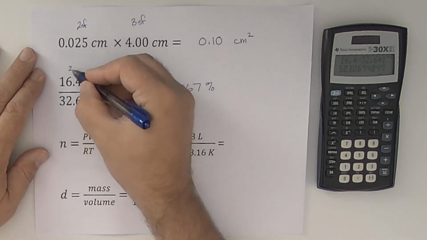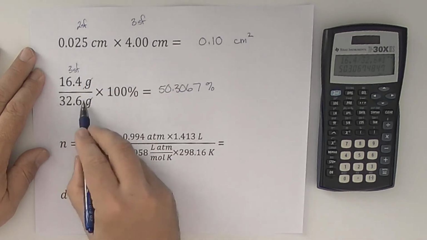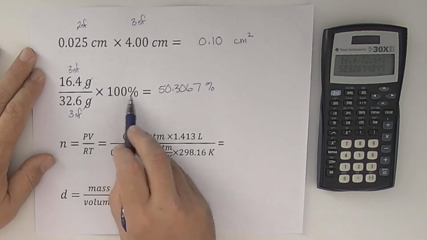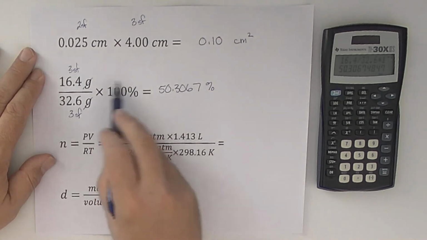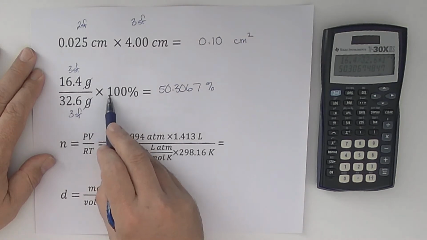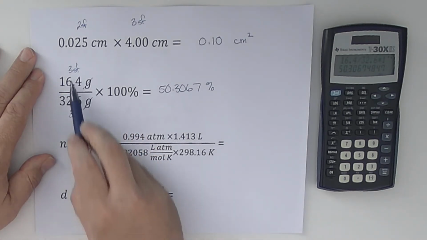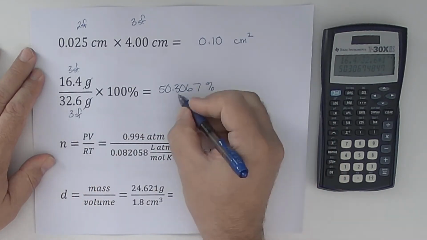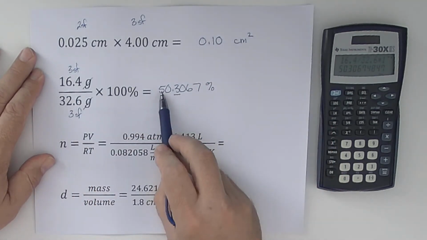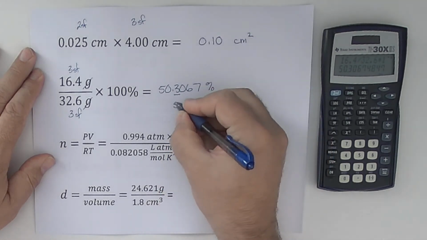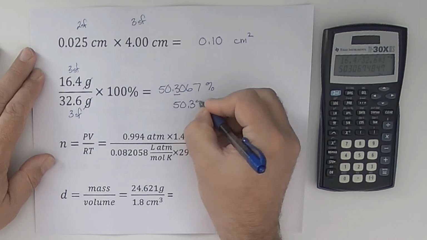1, 2, 3 sig figs. 1, 2, 3 sig figs. Now the 100% is interesting. This is an exact value. This is part of the equation for calculating percentage. There's no uncertainty in this number. So even though 100 would have 1 if it were a measurement, this isn't a measurement. And so I have 3 and 3. The smallest is 3, so my answer should have 3 significant figures, 1, 2, 3. I look one digit to the right to round it, 50.3%.